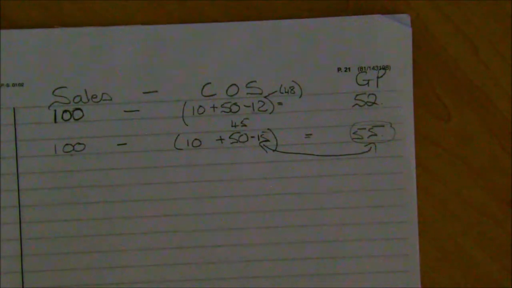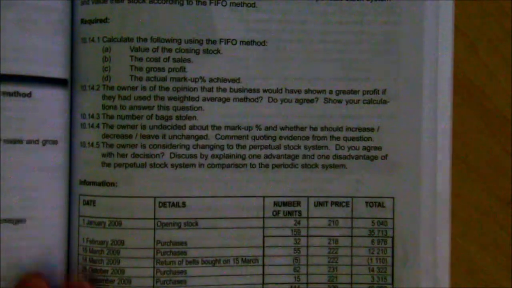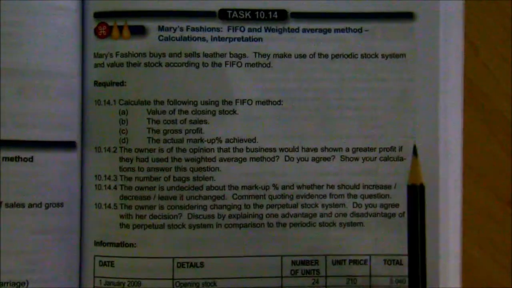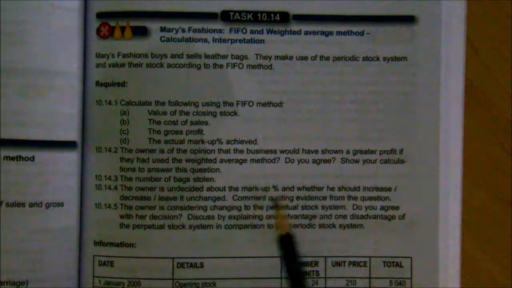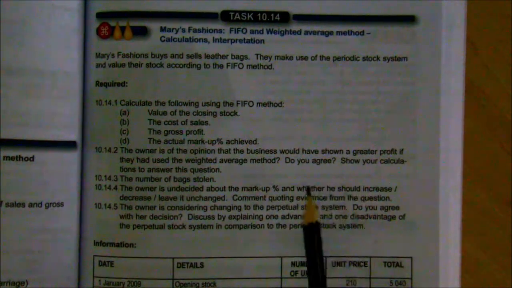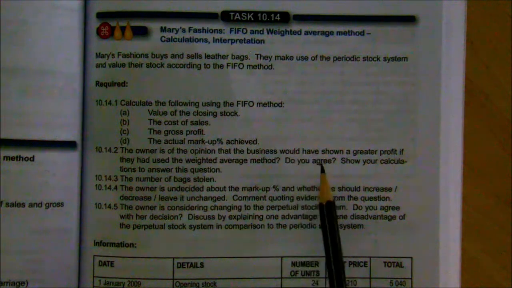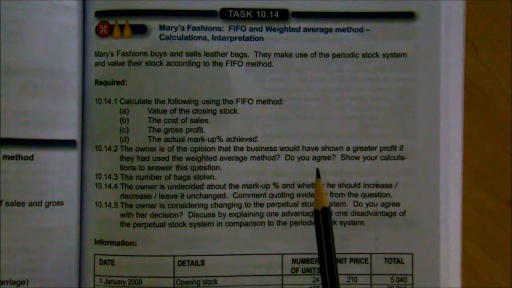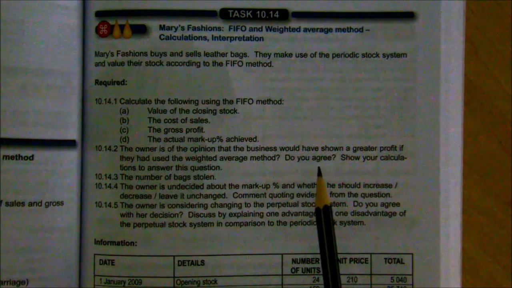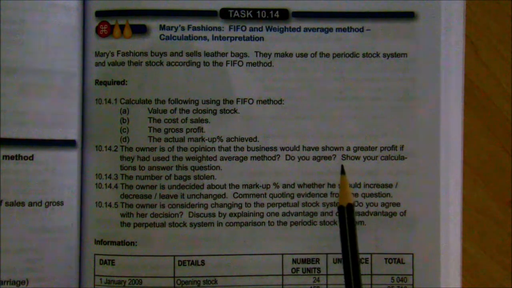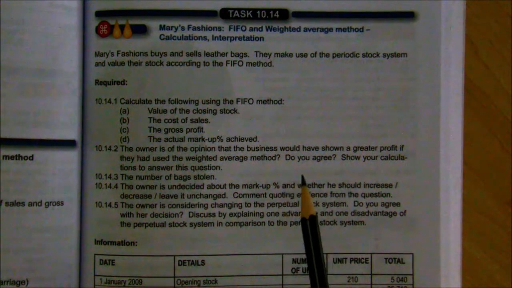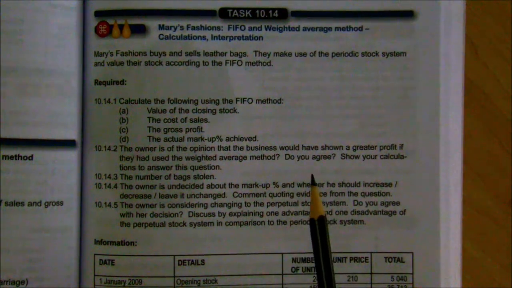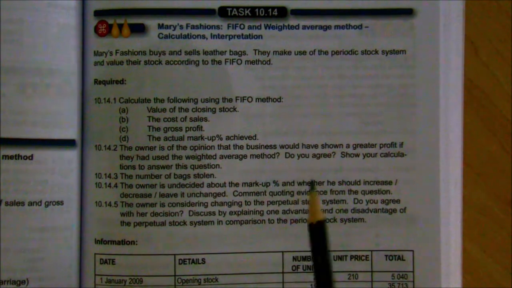So if we remember, we went back to this exercise, and it said that the owner is of the opinion that he could change it if he changed to the weighted average. Do you agree? Now, once you've got your figures, you could agree or disagree. But the very important thing is you may not change the method. In order to be able to compare from year to year, in order for there to be transparency, we have to use the same method within a product range.